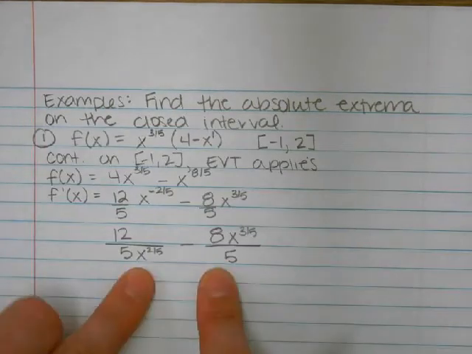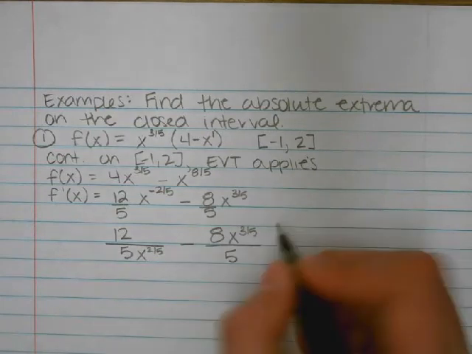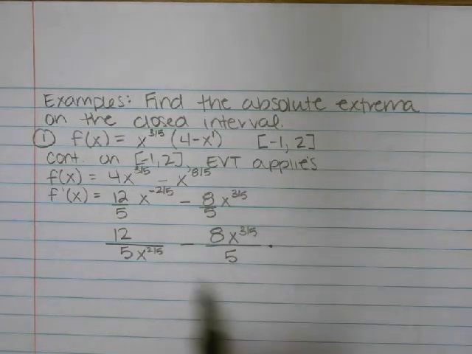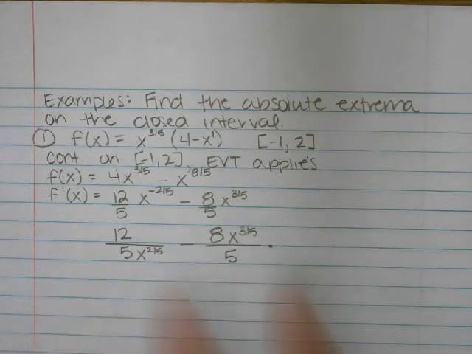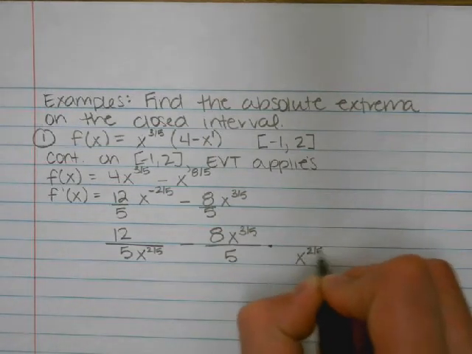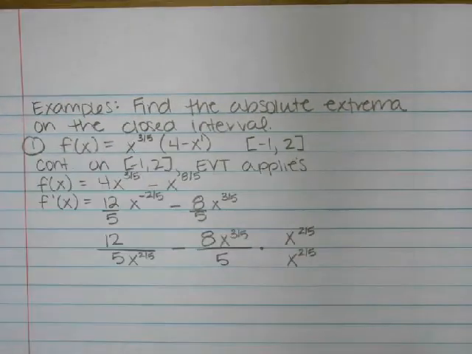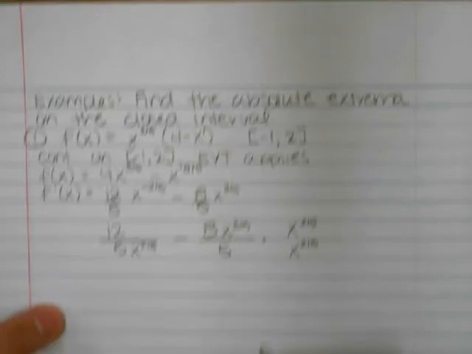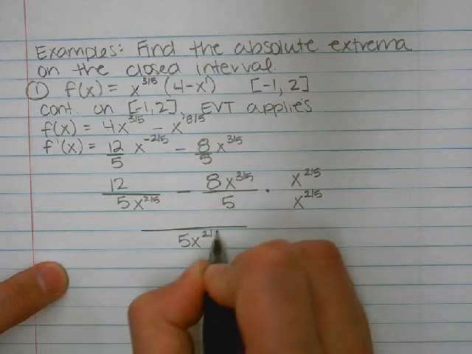So if I look over here, I can't evaluate it the way it looks right now because I don't have this written as one fraction. That means I have to get a common denominator. I can see that both of these have a 5. So if they both had an x to the 2/5 on the bottom and the top, I'm getting myself a common denominator. Then I can evaluate this derivative to see where each of those things is happening. So I have my common denominator of 5x to the 2/5.